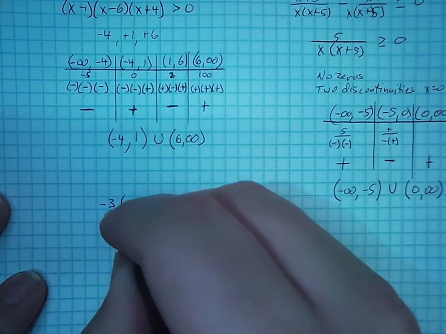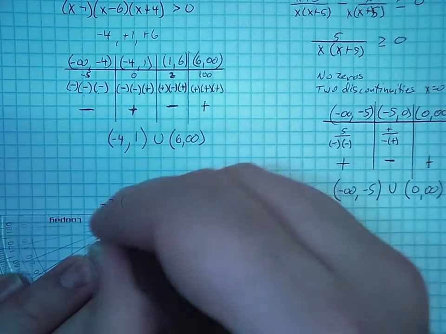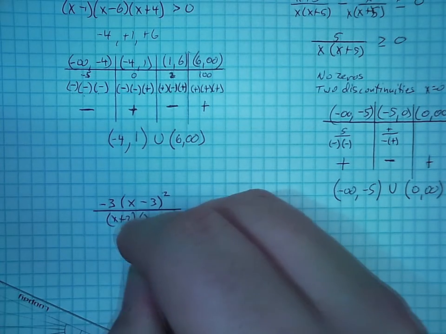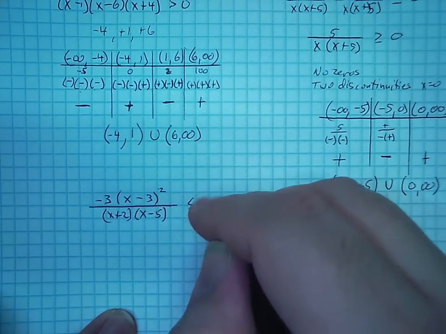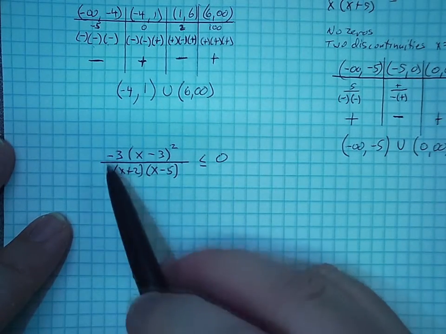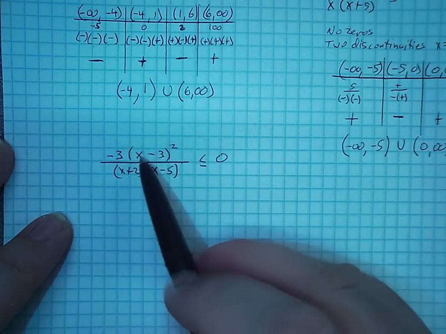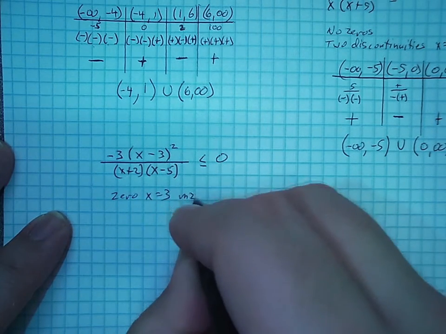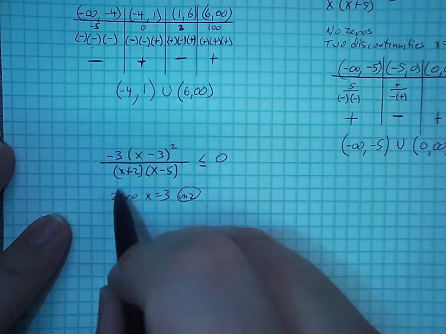Negative 3 times x minus 3, in the interest of time, I have already factored this one for you, over x plus 2, x minus 5, less than or equal to 0. So this one I've already factored, just to keep an eye on it. Now, the negative 3 is never going to be 0. X minus 3 gives me a 0 at x equals 3 with multiplicity 2, which is going to come up when I fill up my sign chart, because I'm not going to have an alternating sign there. It'll be the same sign on both sides.